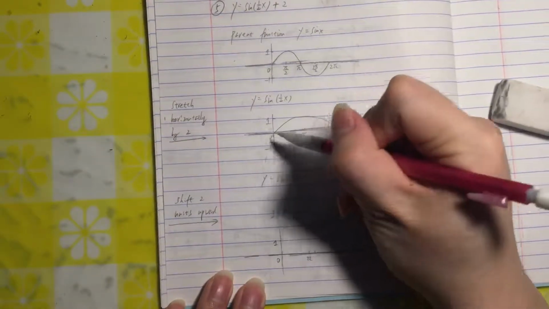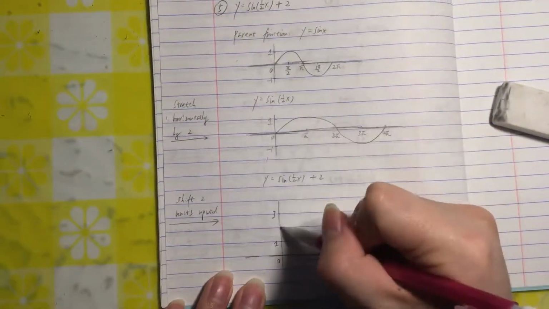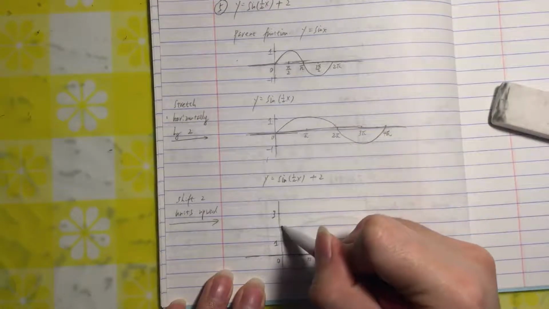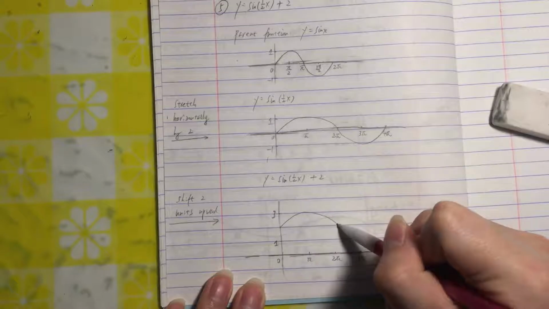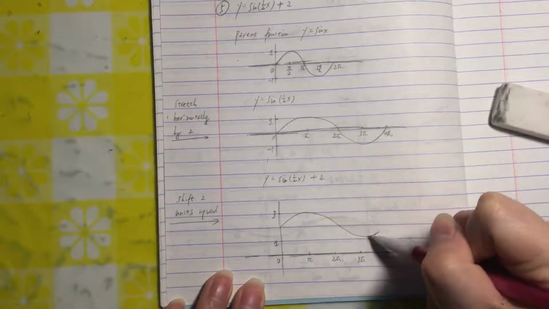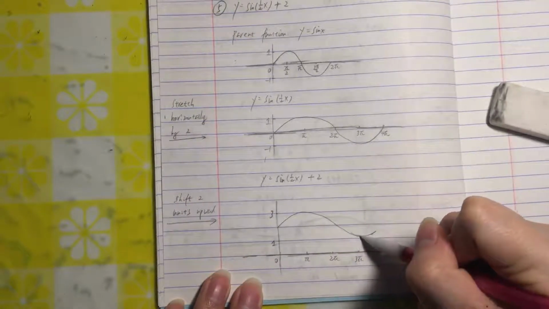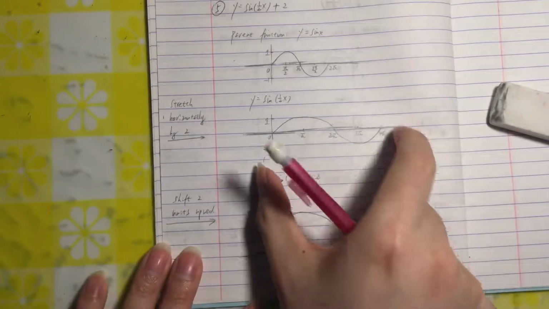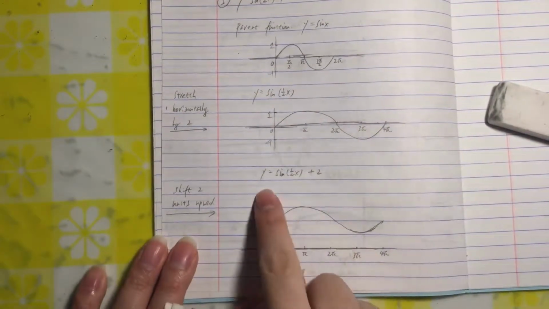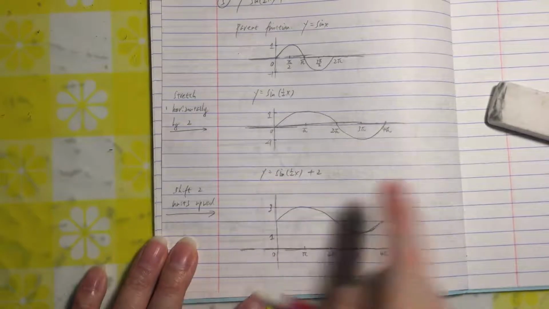So this point is 0. If I shift 0 up by 2 units, it becomes 2. I start from 2. Draw the graph in the same shape. Here I shift this graph up by 2 units. That's the graph of y equal to sine of half of x plus 2.